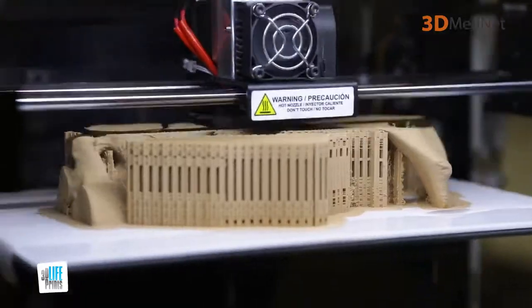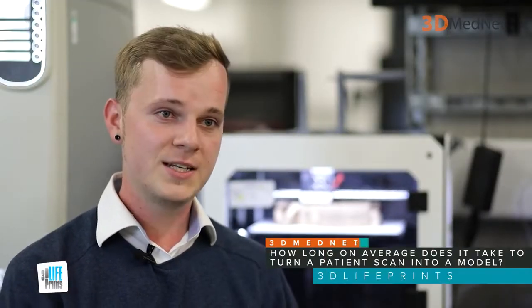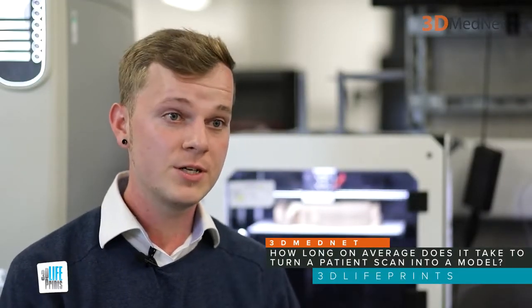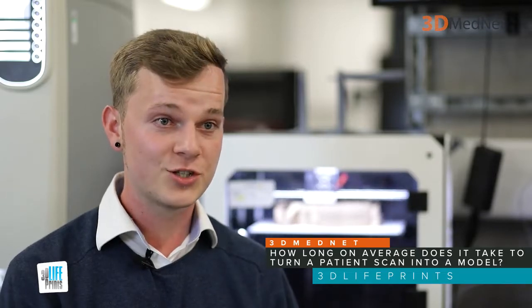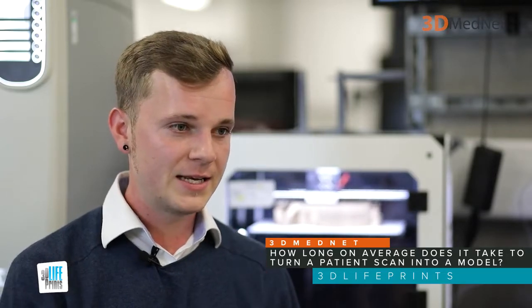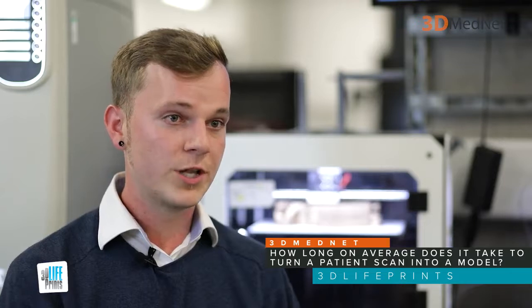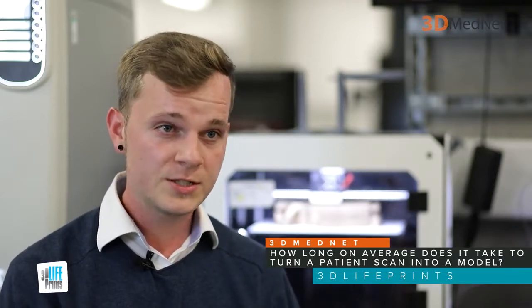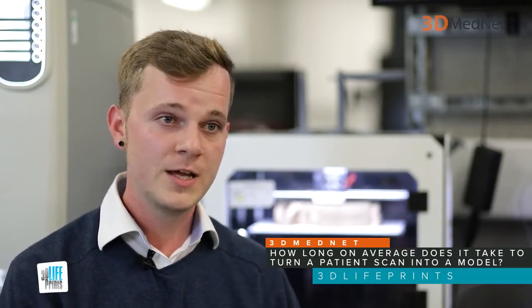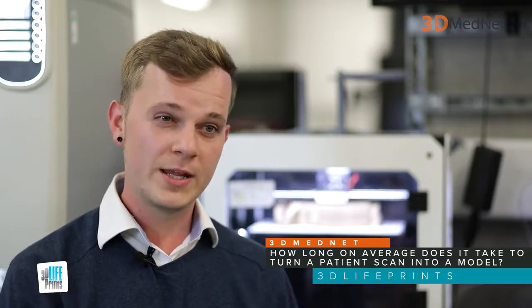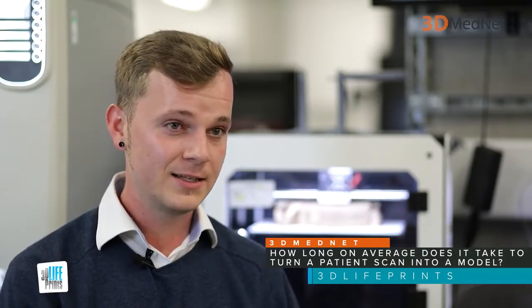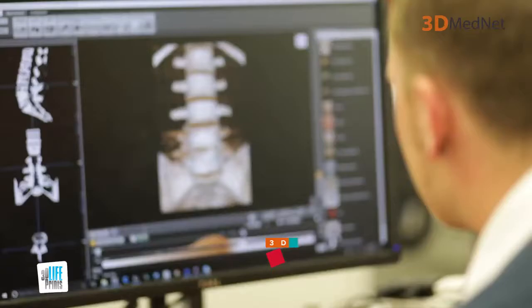Well, on average, I would say maybe half a day, 3 to 4 hours of human time spent with the software, getting the scans to a point where they are ready then to either be 3D printed or to be reviewed with the team. In cases where the imaging isn't exactly ideal, this can go on to a day or even several days.